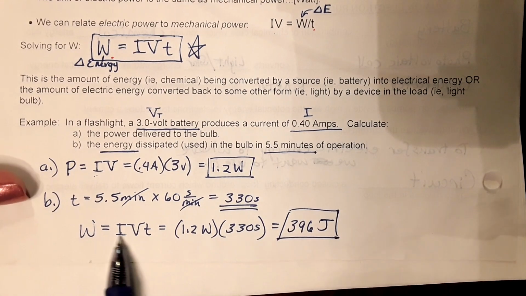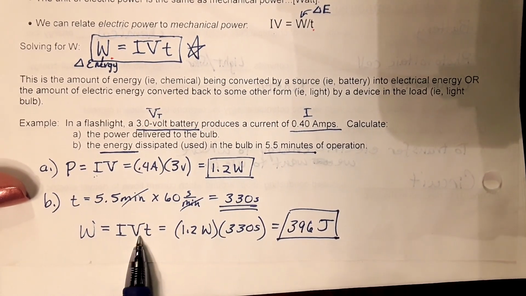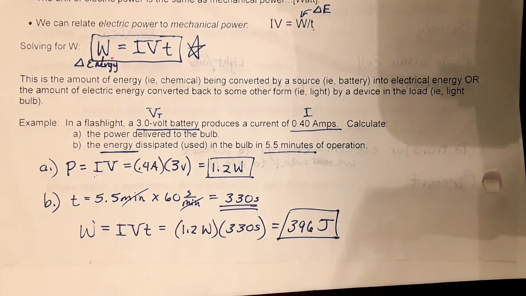Now, we can take the power that we just found, the 1.2 watts here, multiply by the time in seconds, and we get 396 joules of work done by the battery to convert electric energy into light energy for the bulb in the flashlight. All right, that's all for now. We've covered the first 2 pages. We've looked at some cool stuff, and we will be using it more as we go along.